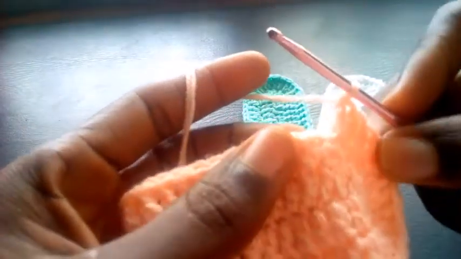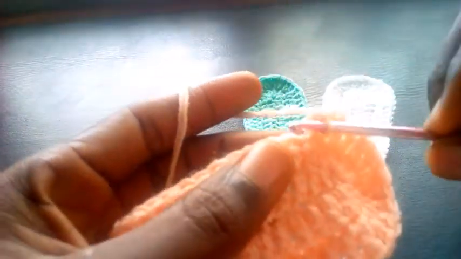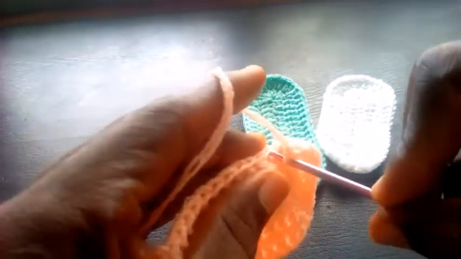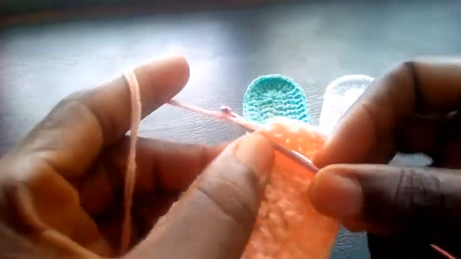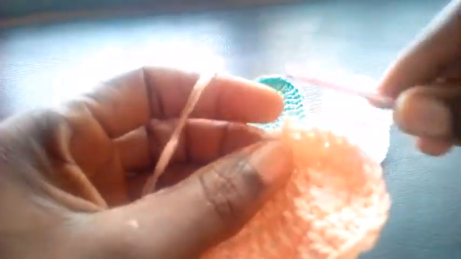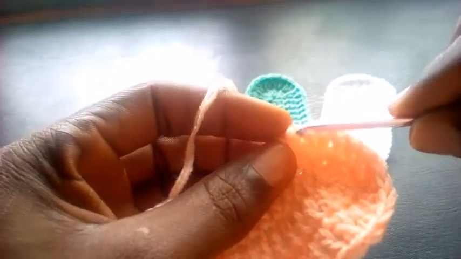So I can now slip stitch. I'm going to make a slip stitch right there.